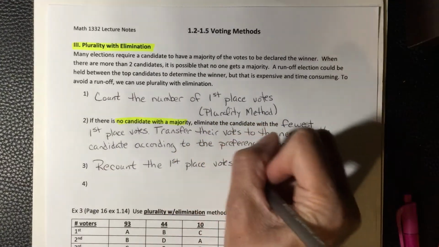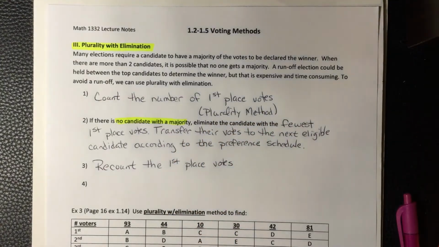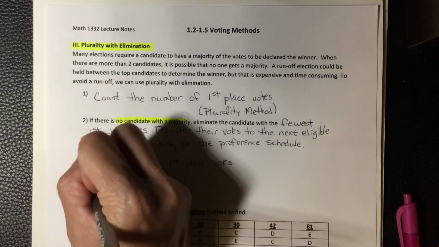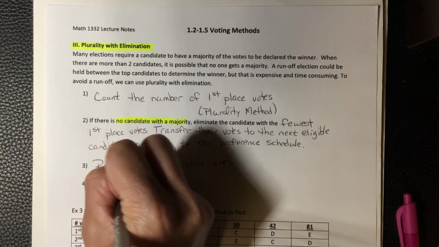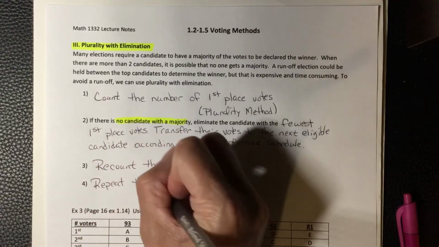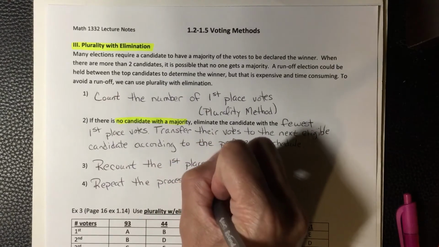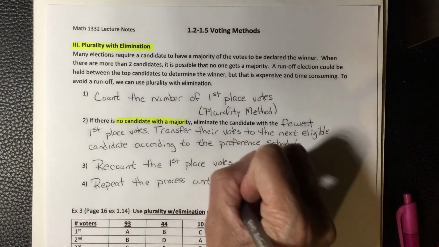Now, if we got a majority, we stop. If not, we're going to repeat the process. So repeat the process until a majority is reached.